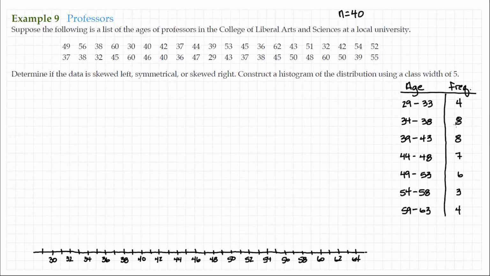Now the largest we have here is 8. So my frequency here doesn't have to go much higher than 8. How about if I go up to there? Here's 1, 2, 3, 4, 5, 6, 7, and 8.